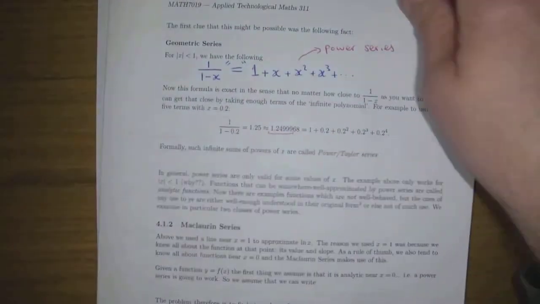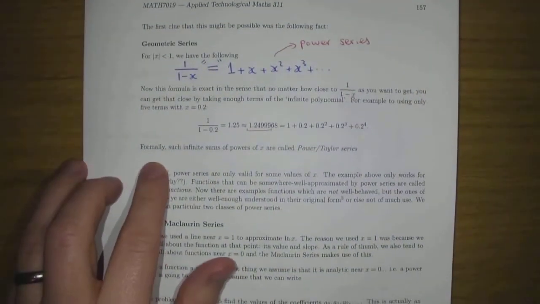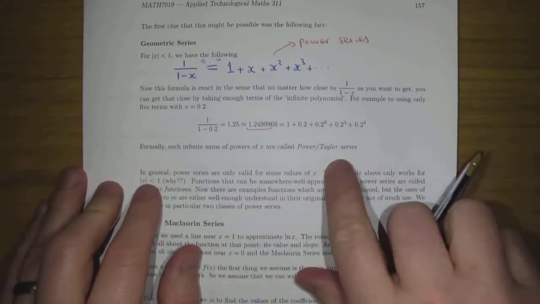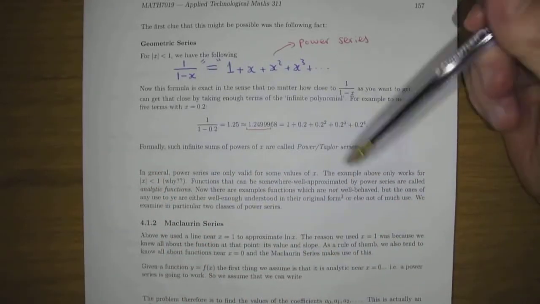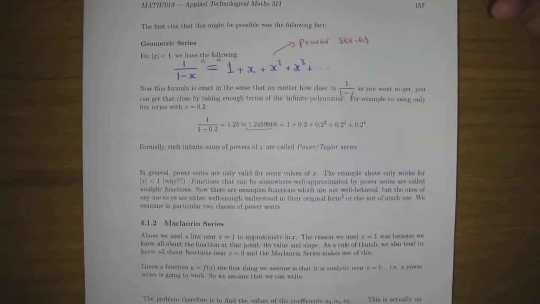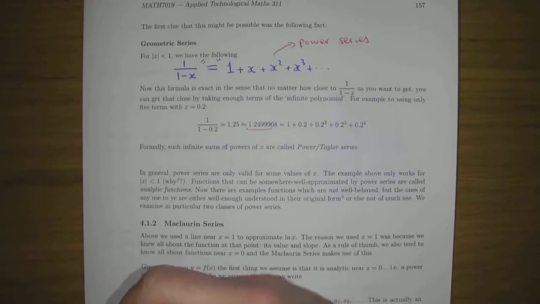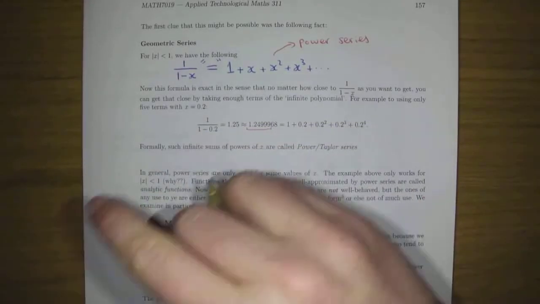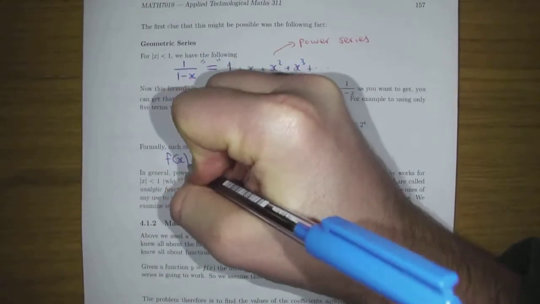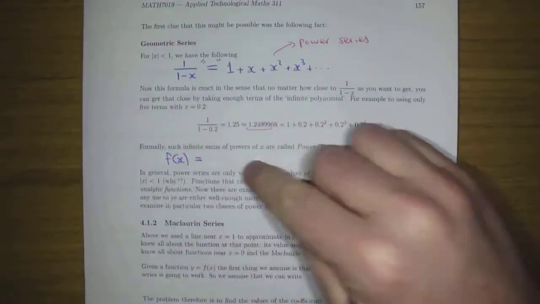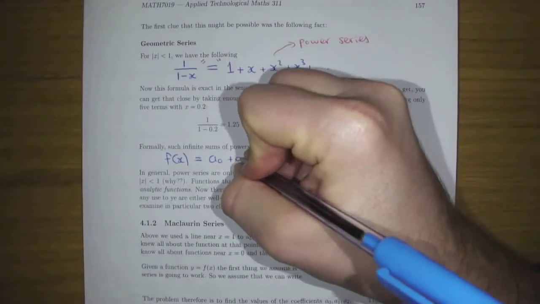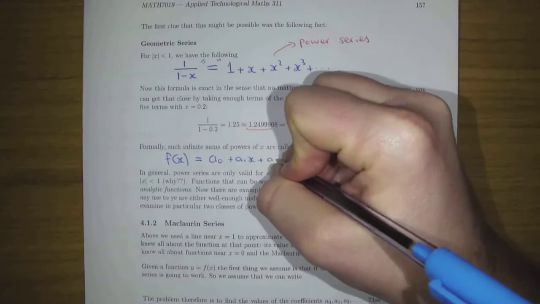Okay, so formally, let's just write down a formula. Such infinite sums of powers are called power or Taylor series. Anyway, what we have is some kind of formula or function that's supposed to be somewhat complicated, and it's equal to some infinite sum. Now it's equal in the sense that we've been talking about. If you are really interested in making that precise, you go and study a pure maths degree.